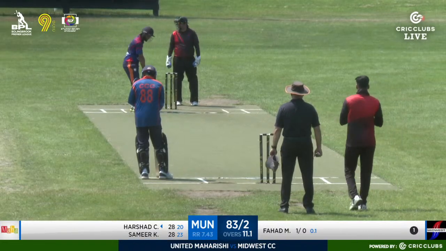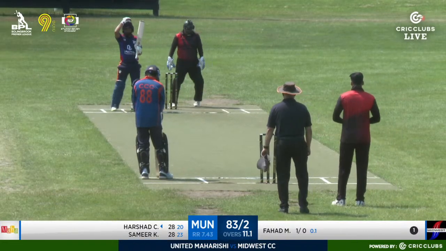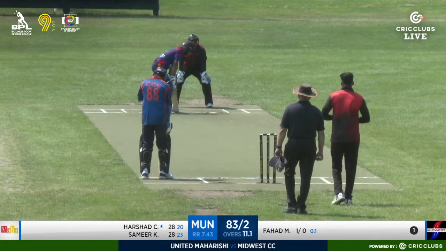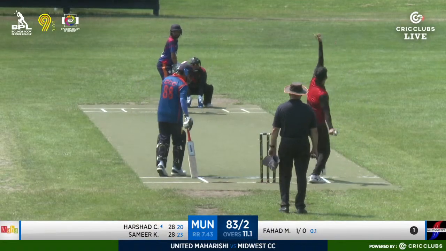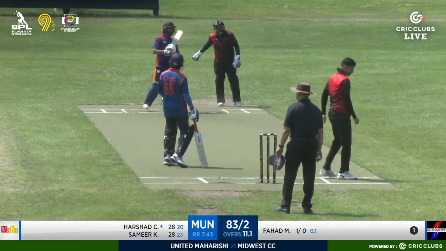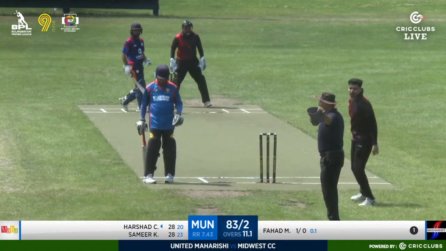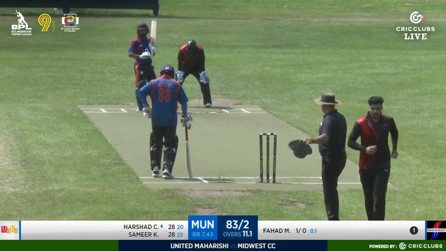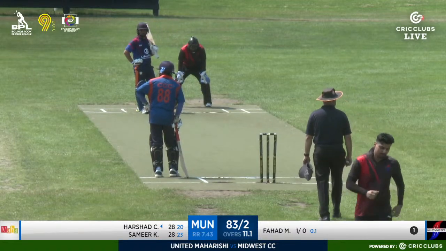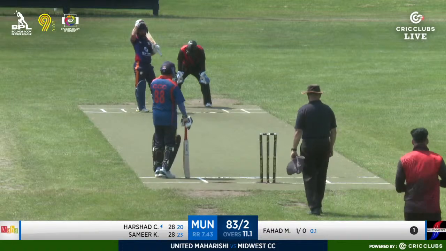Bhaskar Maruthi predicting a total of 170. He's 10 runs less than my prediction. What does everyone else think? That one is wide outside the off stump. Called wide by umpire Mateen. That was a very wide delivery. A few more of those, it's going to make my prediction even easier.